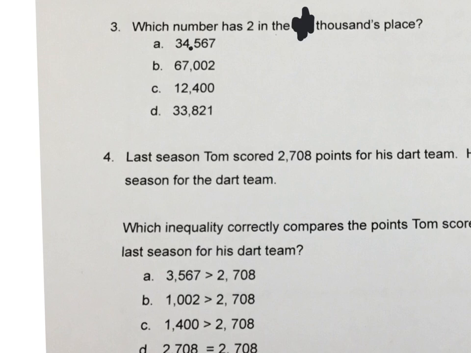So the thousands place, if we underline it, is right there. Ones, tens, hundreds, sorry, and then thousands. Okay, so you're going to find the thousands place that has a 2, which would be choice C.